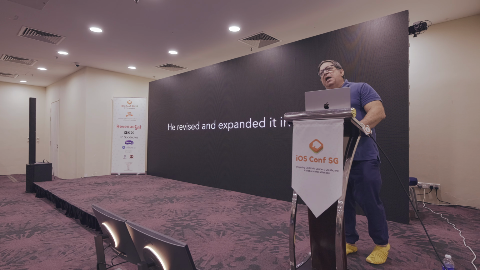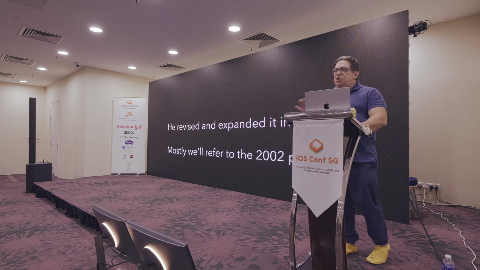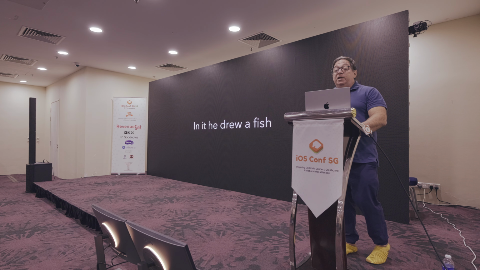Peter Henderson published a very famous paper on functional geometry. He revised the paper and reissued it in 2002 using a different language. Mostly we're going to refer to the 2002 paper, but everything here goes back over 40 years. And in it, he drew a fish. He was inspired by an Escher piece of art, and that's what he was trying to achieve.